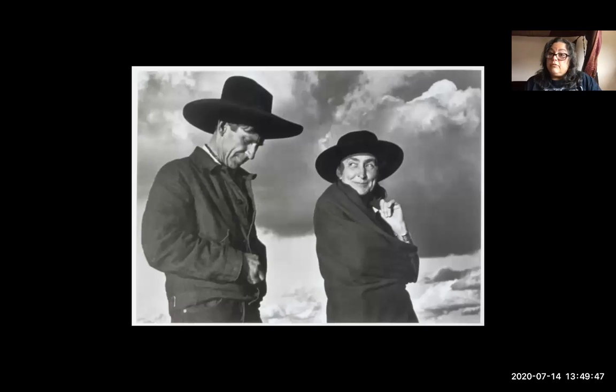This image was also made by Ansel Adams, who was definitely not known for making portraits. As I said earlier, many portrait photographers use shallow depth of field in order to isolate their subjects from surrounding information that might compete with the subjects. As you can see here, the depth of field is not shallow, it's great.